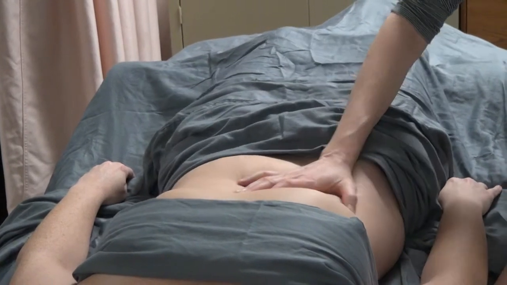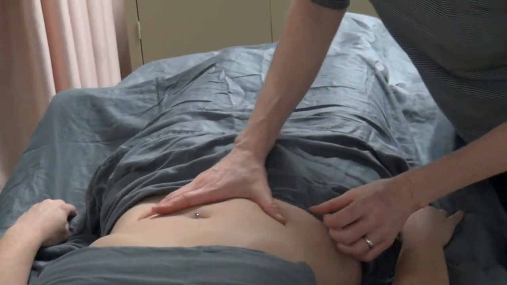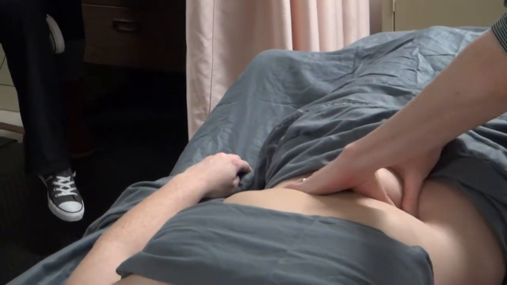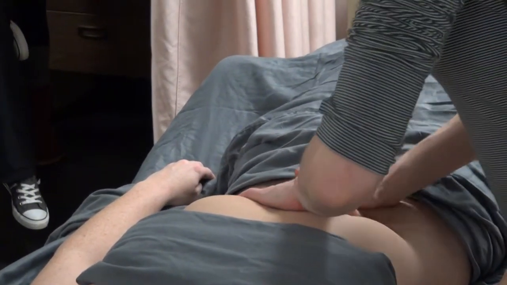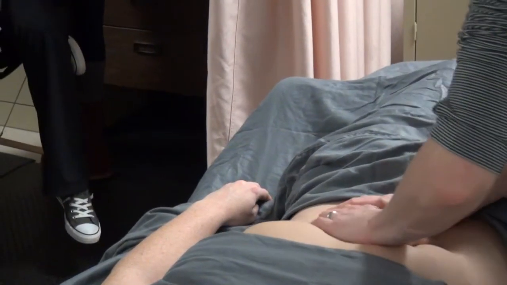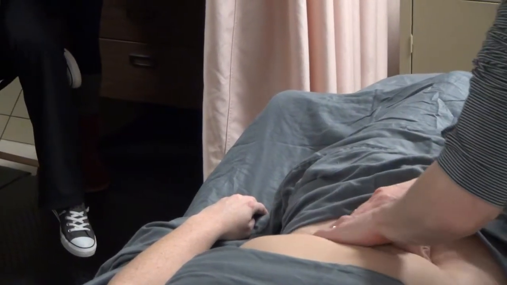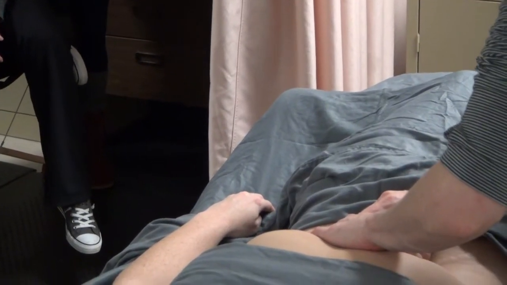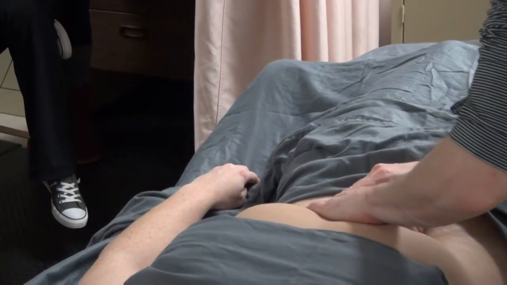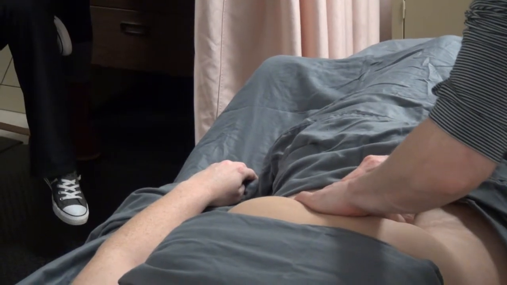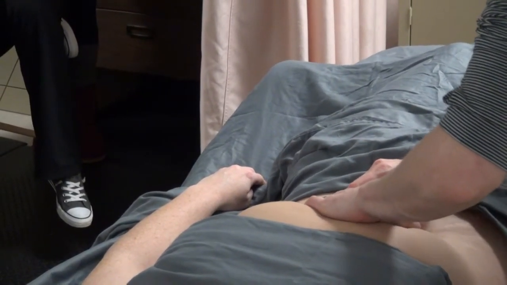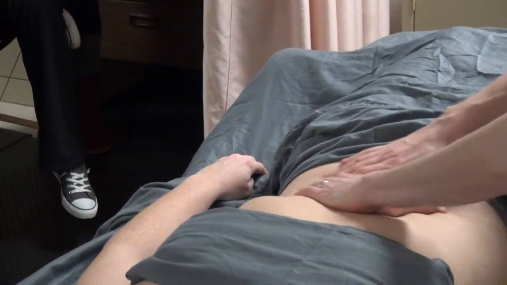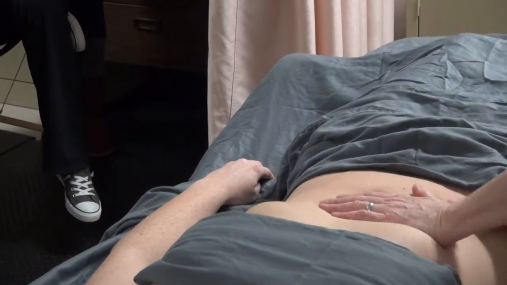And once I feel some release with that, I'm going to go into rectus abdominis, which I can move directly up and through, or I can grab the edges of it and move up to release it as well. There we go. Good. Okay.